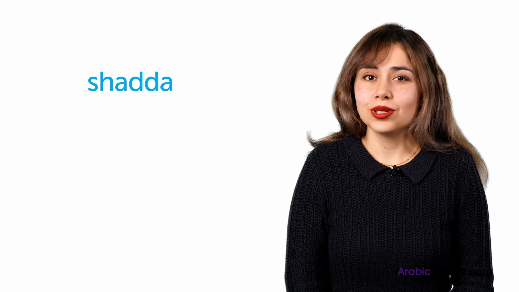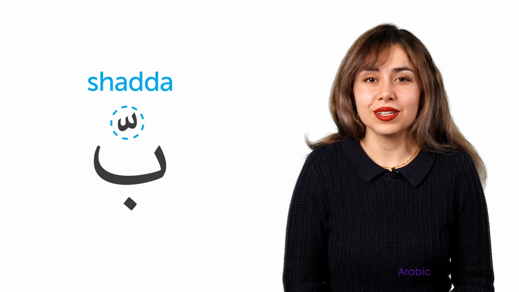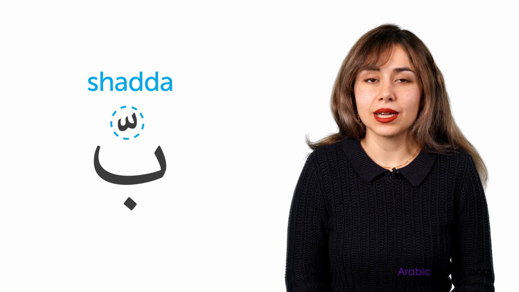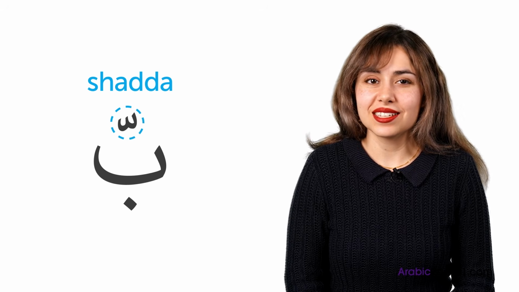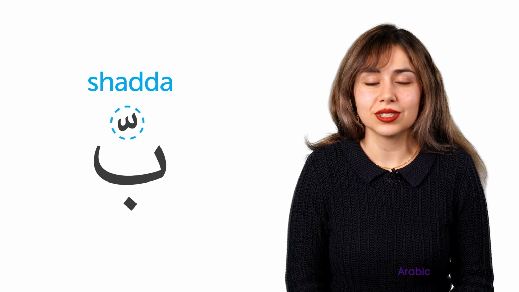Now, let's move on to learning more voweling signs. In the previous review lesson, you learned the shadda. Do you remember what it looks like? Yes, it looks like the number 3 looking upwards. And we learned that it's used to double the sound of the letter it's used in. In this lesson, you will learn more voweling signs that will help you read Arabic more efficiently.